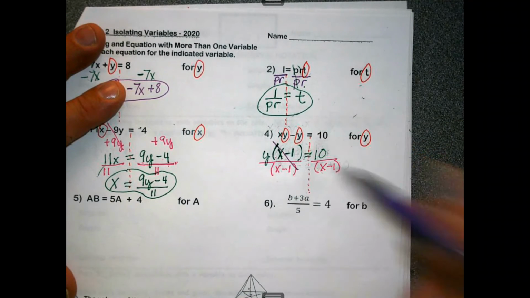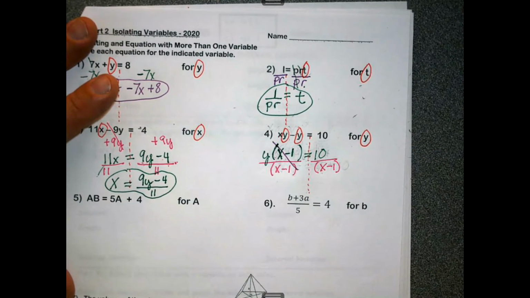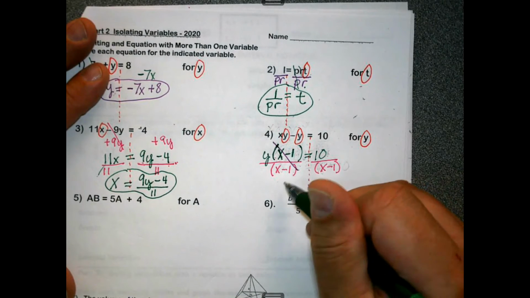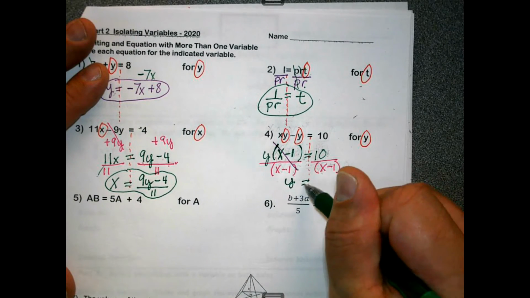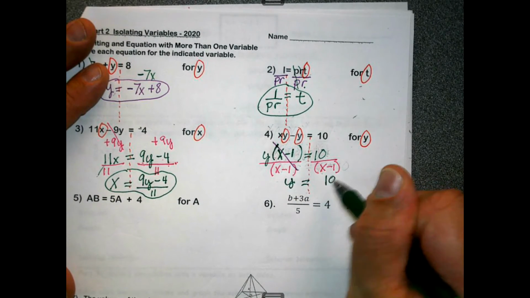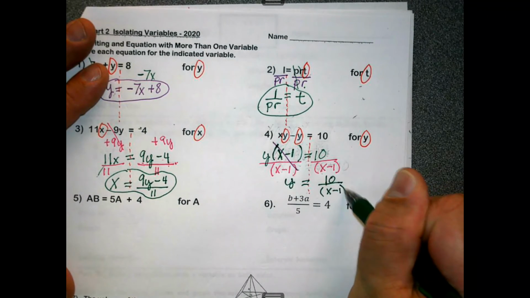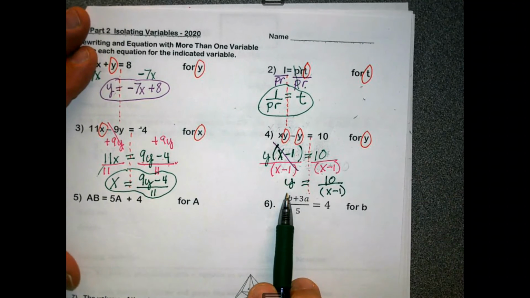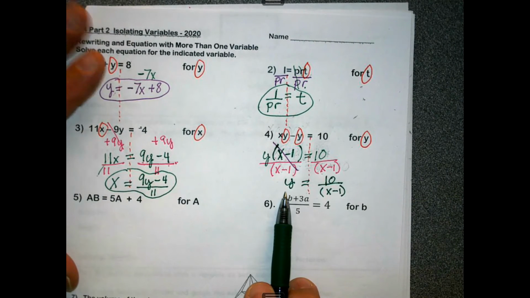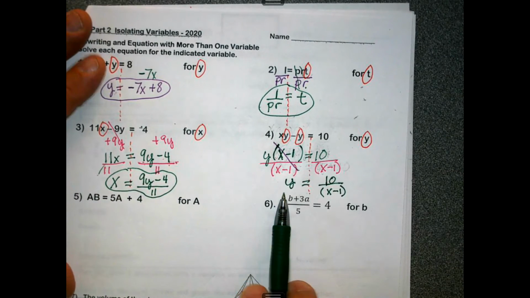This number cancels out. So I get y equals 10 divided by x minus 1. And I got my y isolated. So I was thinking the right way. Yes, your brain was thinking the right way.